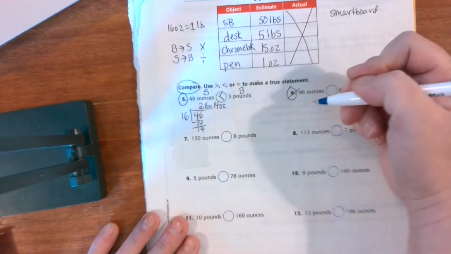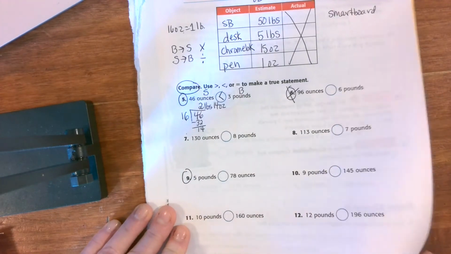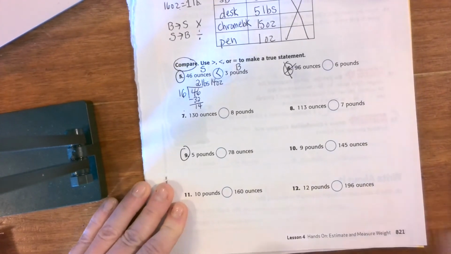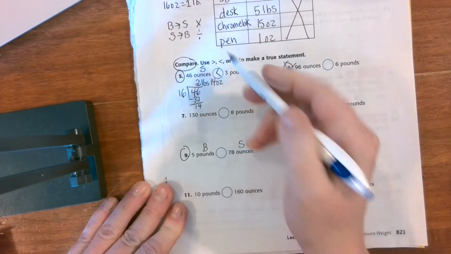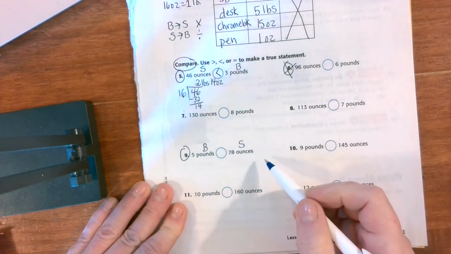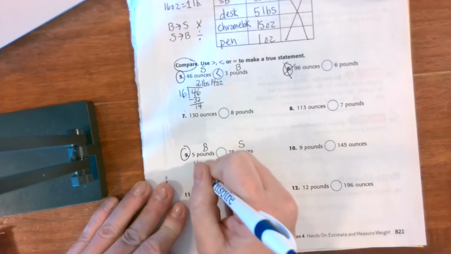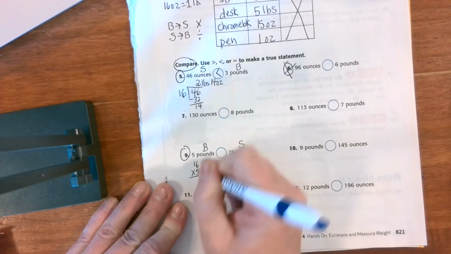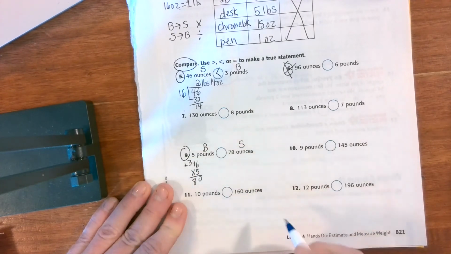Actually, let's do pounds to ounces, so we can do a multiplication one. So we're going to go big to small. Big to small means I multiply. My formula says 16. 16 times 5. 5 times 1 is 5, plus 3 is 8.